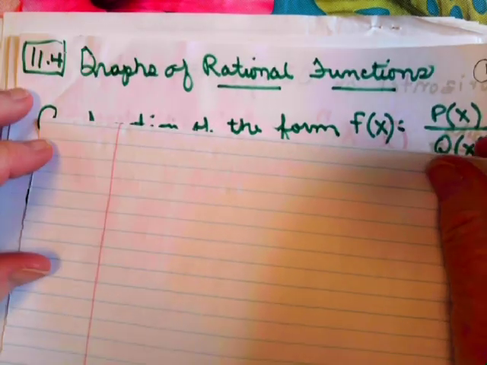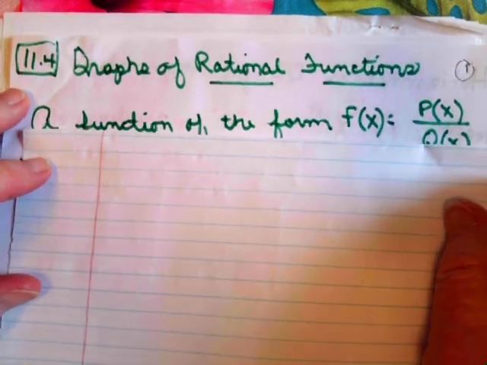We are now working on the very last new section in college algebra. I don't know about you, but I am extremely happy. This is 11.4, graphs of rational functions.